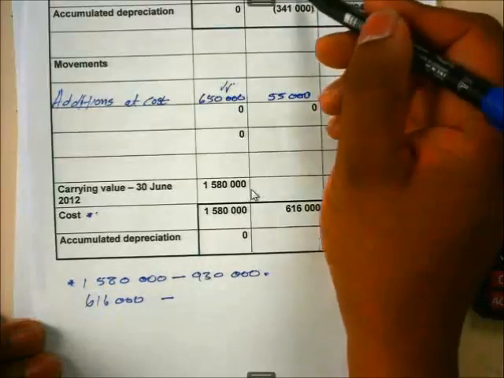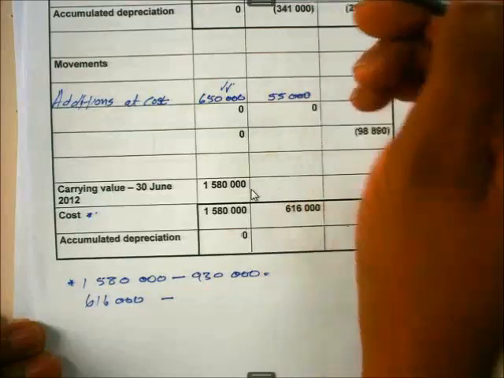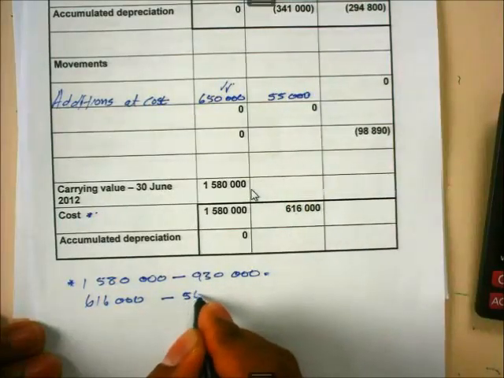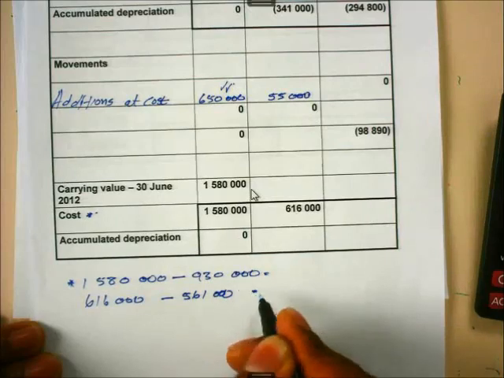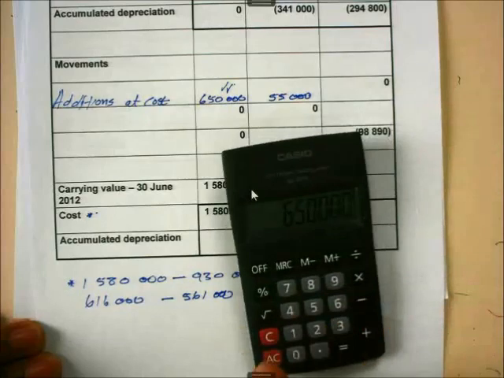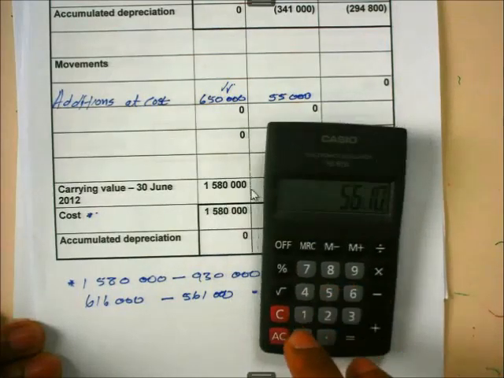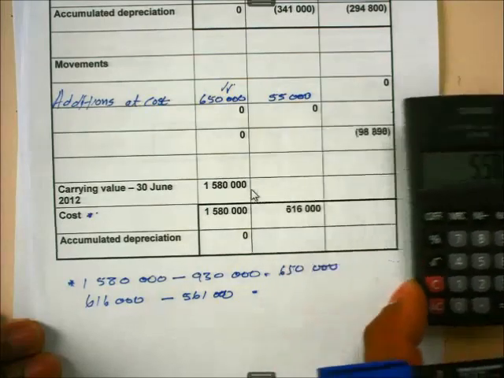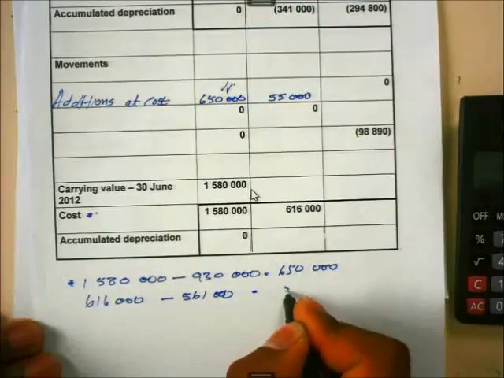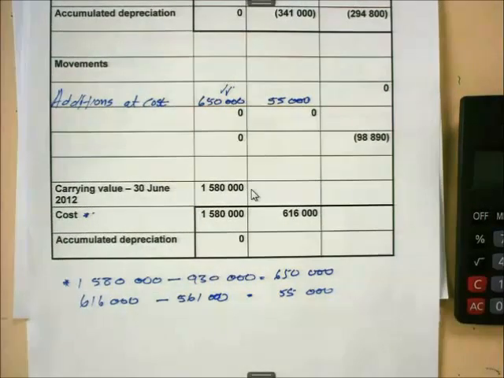You take the cost price of equipment at the end of the year minus the cost price of equipment at the beginning of the year, 561,000. So 616,000 minus 561,000. Voila, 55,000, which is the same amount that has been given to us. The point that I'm trying to make is that even if you are not given that amount, you would have still been able to calculate it. Okay? Fine.